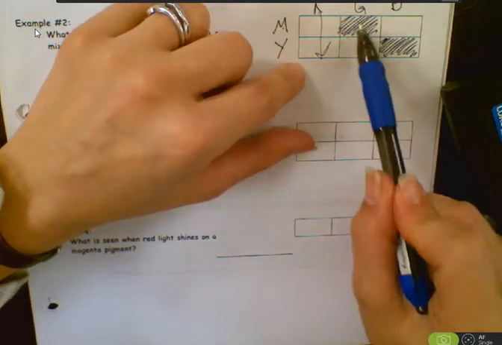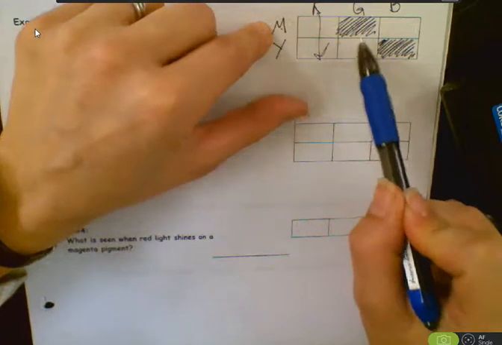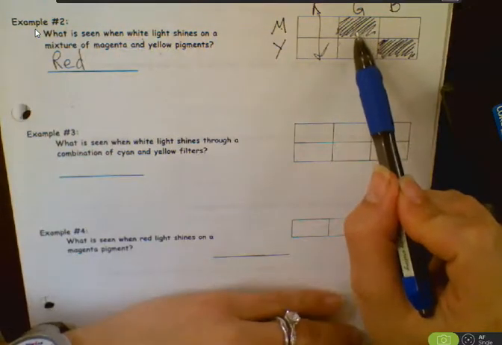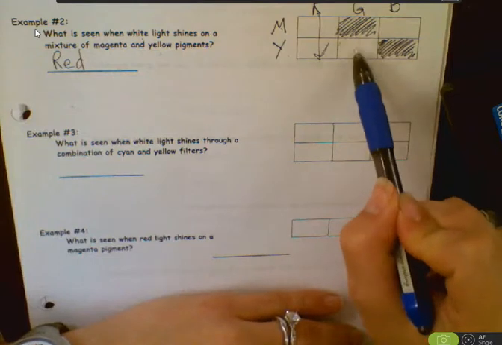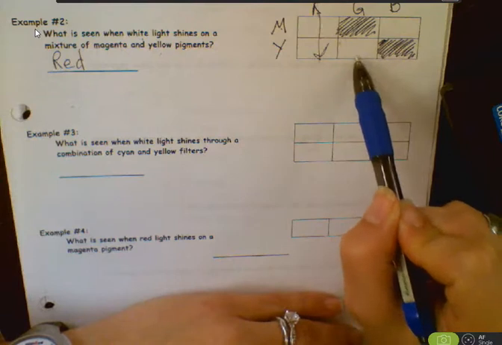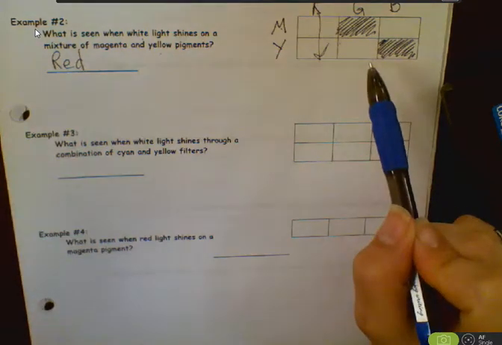And even if only one of the two pigments absorbs a color, that pigment is still going to absorb that green. So even though you're probably thinking, well, magenta absorbs green, but yellow doesn't, it doesn't matter. The magenta is going to take the green, regardless that the yellow is there. Okay. Does that make sense? Did I answer you?